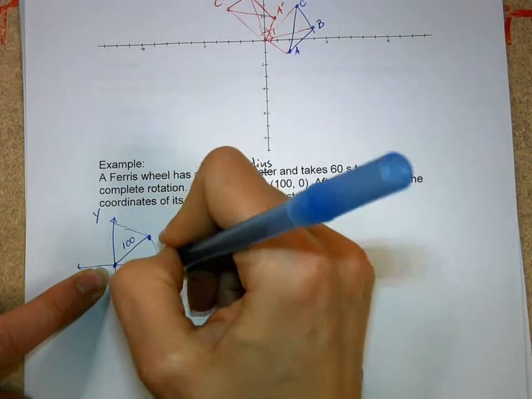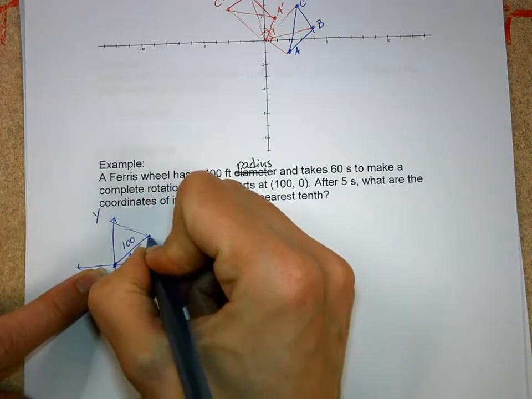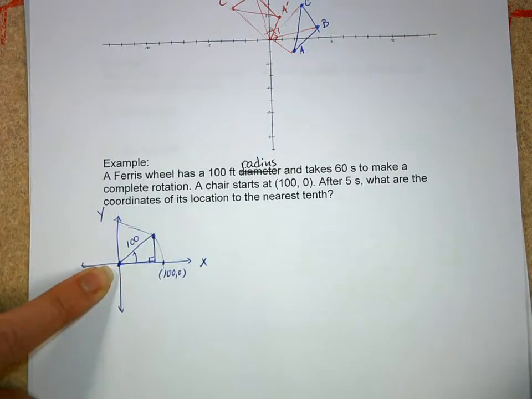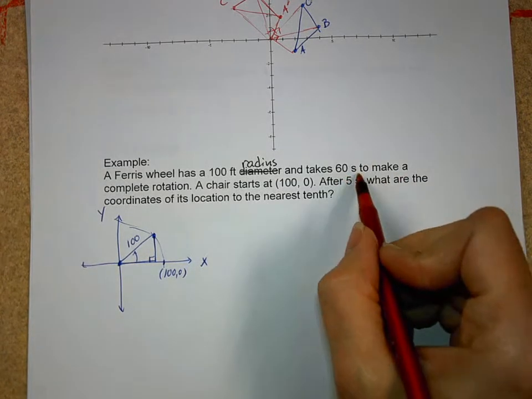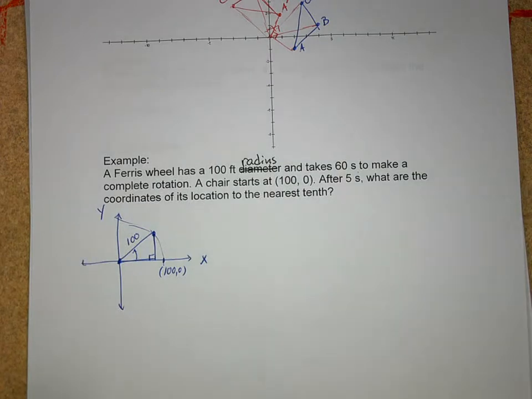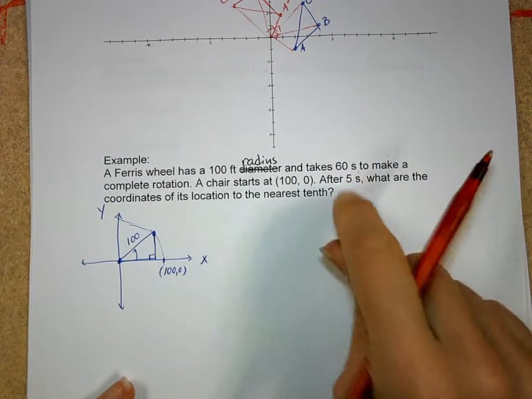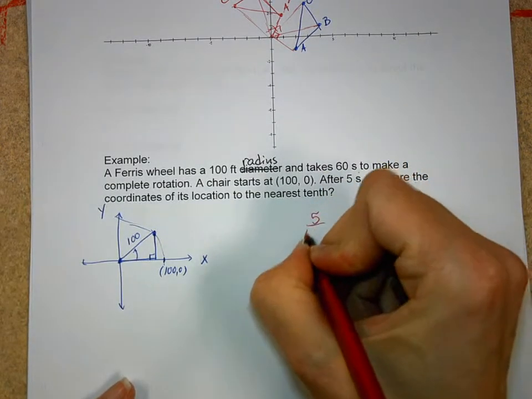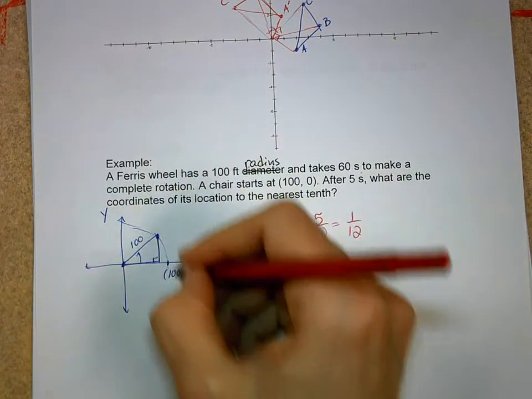How am I going to find the coordinates of its location if I rotate it after 5 seconds? Well, we're going to use right triangles to help us figure this out, and we also have to use degrees with minutes and stuff. How many seconds, my friends, are in a minute? Because notice it says 60 seconds to make a complete rotation. So 1 minute around. This would be really fast, right? It'd be a blast. If I go 5 seconds of it, so 5 over 60, don't you agree with me? That's really 1/12 of the ride all the way around, because the Ferris wheel goes all the way around.